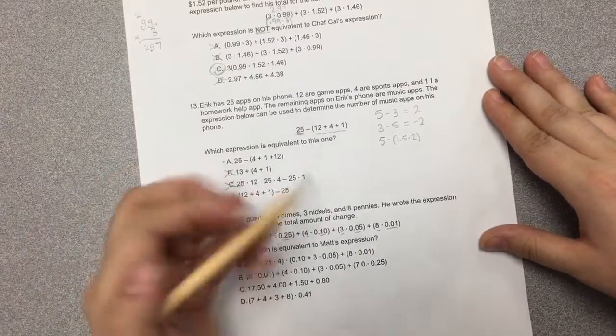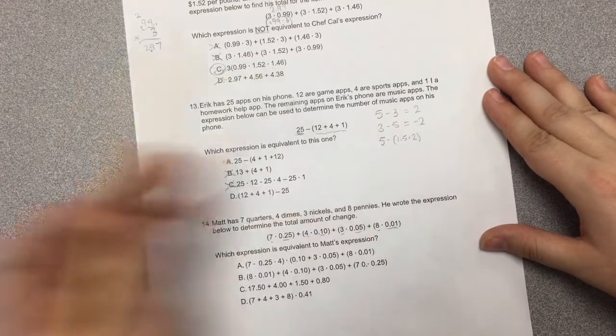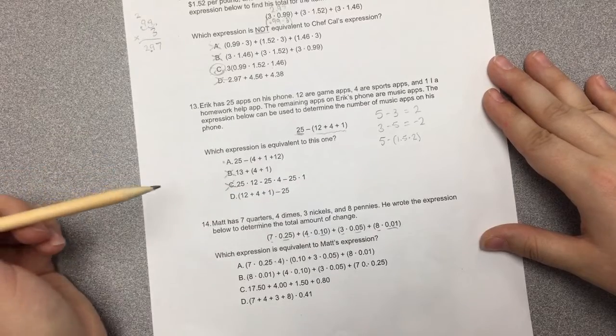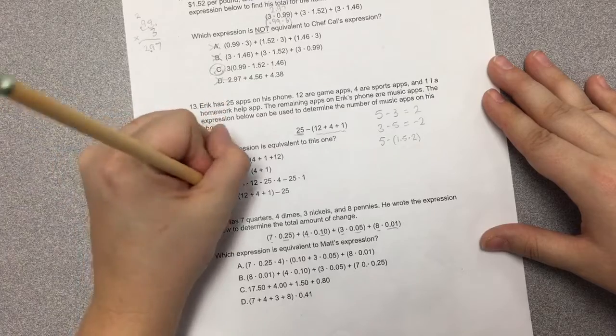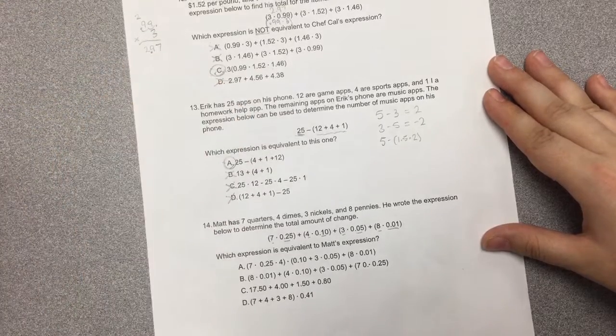Now D is talking about exactly what I just said with 5 minus 3 and 3 minus 5. And they put 25 in the back. And so now it's saying that we've got 17 minus 25, and that's wrong too. So our correct answer is A.